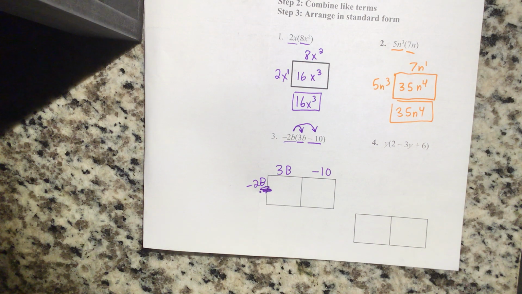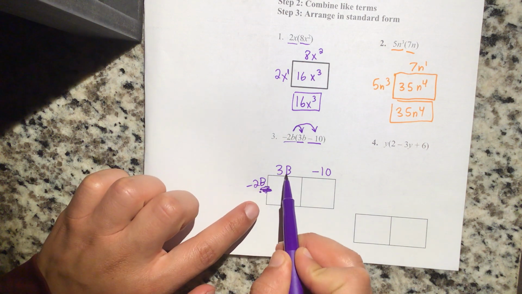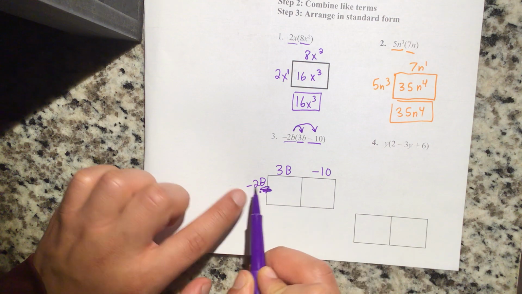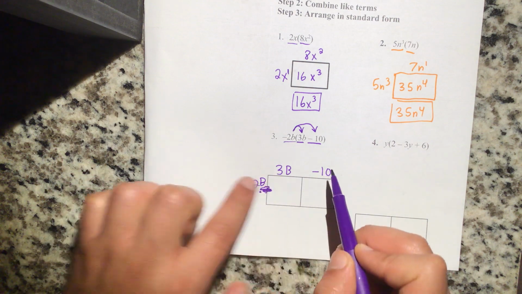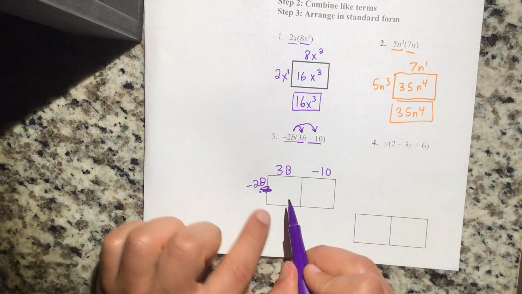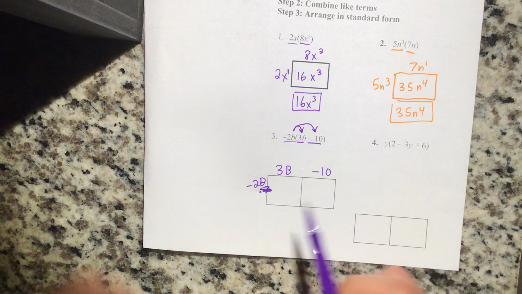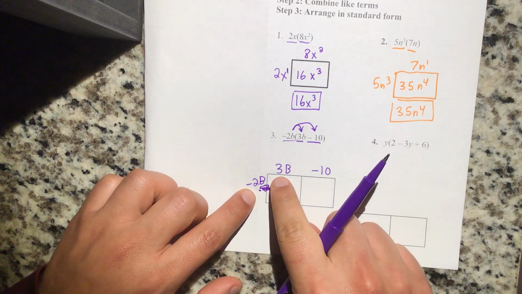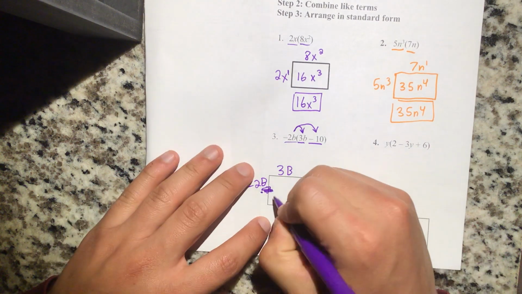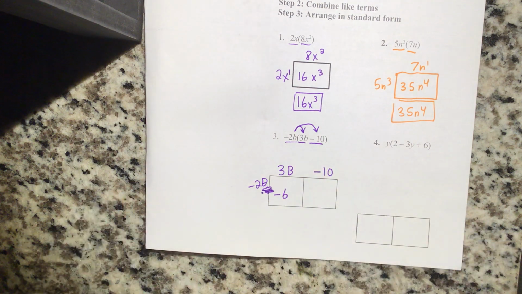Now what I'm going to do is multiply the negative 2b with each of those terms. See how we're multiplying where they converge, where they meet? So in my first box, just like we did with these single boxes, negative 2 times 3, I multiply the coefficients, I get negative 6.